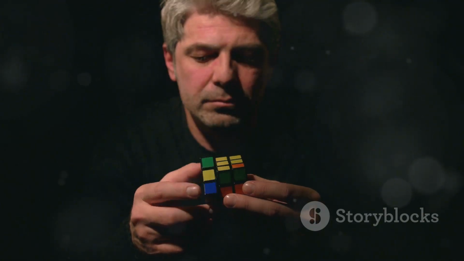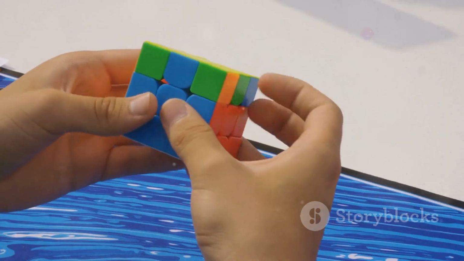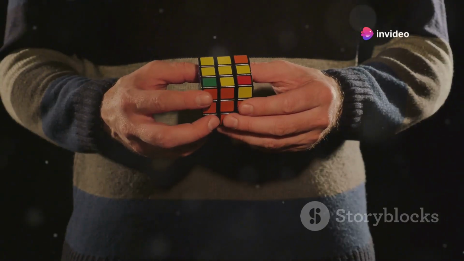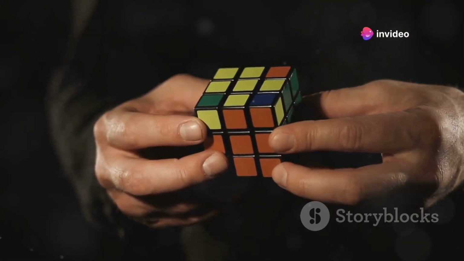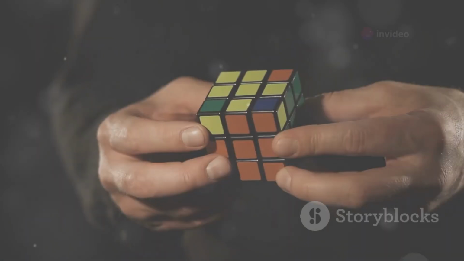A scrambled Rubik's Cube can be intimidating, but look at what you've achieved. You've solved an entire layer. This is a huge accomplishment. Take a moment to appreciate your progress. You're well on your way to conquering this cube.